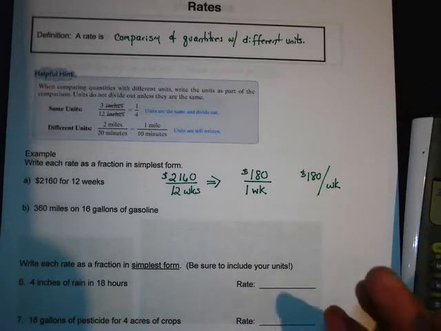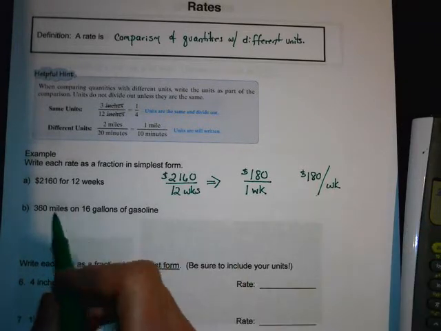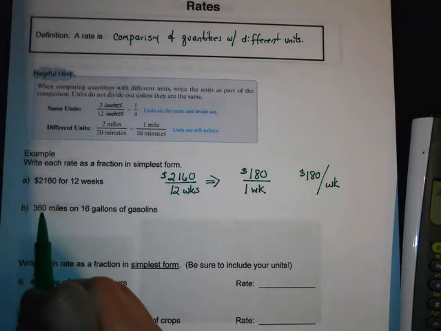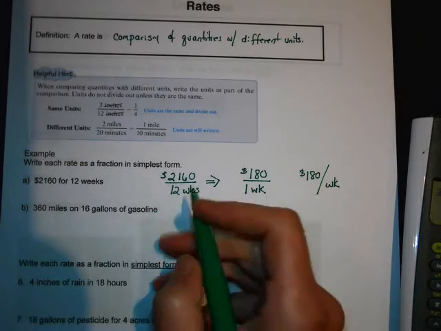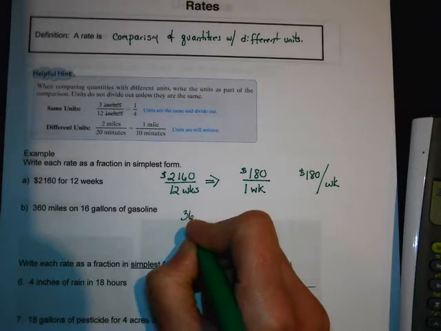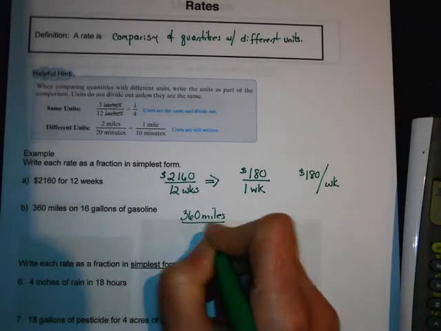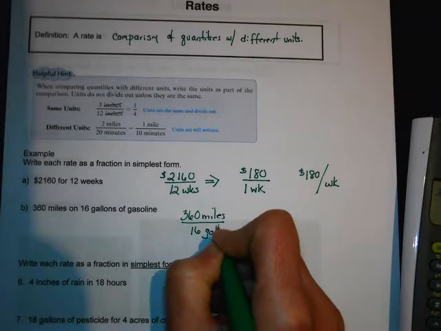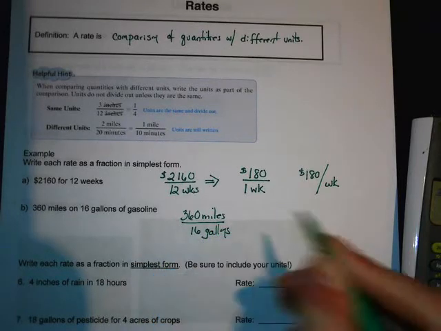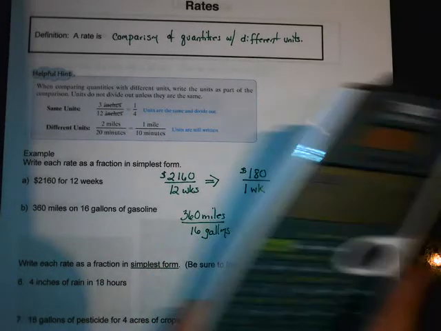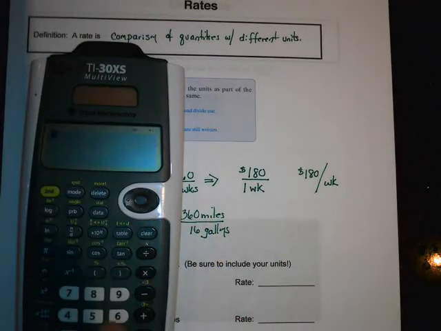So let's just pretend my dad went 360 miles on 16 gallons of gas. All right, this is not really the number he was interested in. He was interested in this number. Okay, so let's see, we can do it one of two ways.